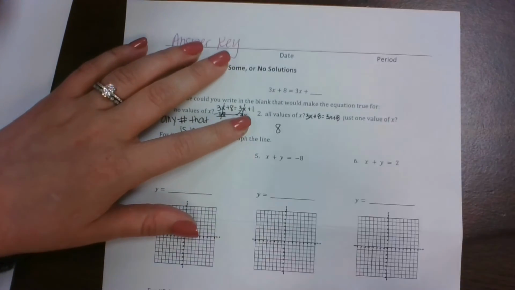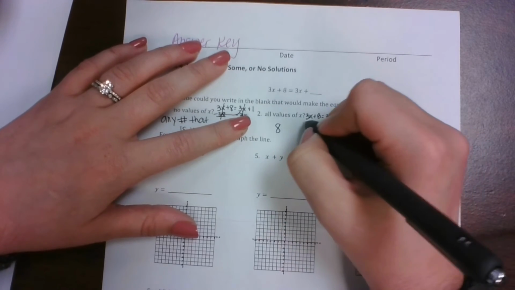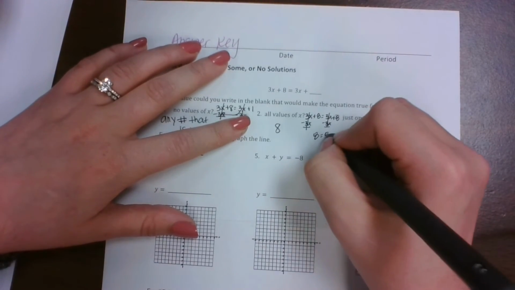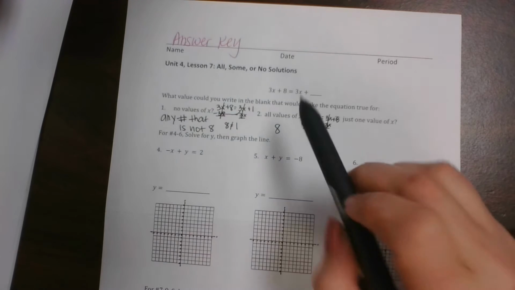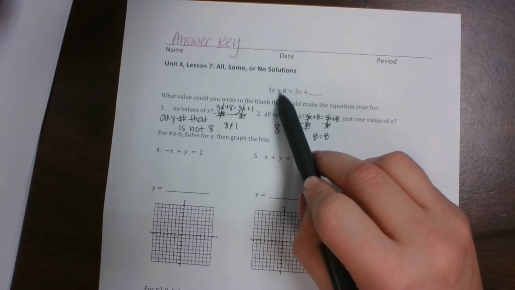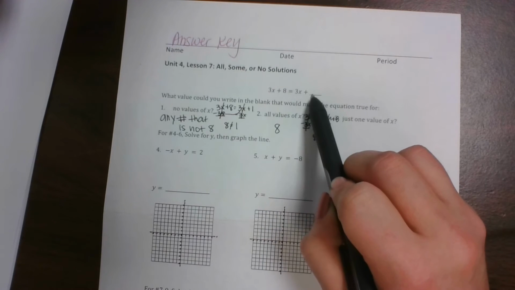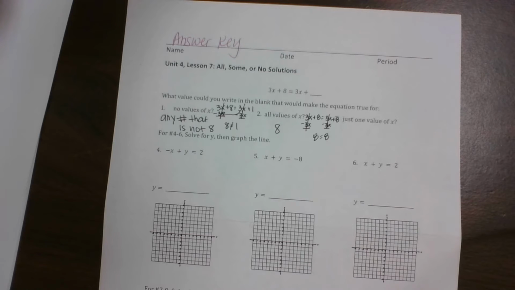Well, we can cancel out the 3x's, and you'll get 8 equals 8, and that is always true. So if x was 1, well, that would be 3 times 1 plus 8 and 3 times 1 plus 8. It's the same thing on both sides. They match. So any x value would work.